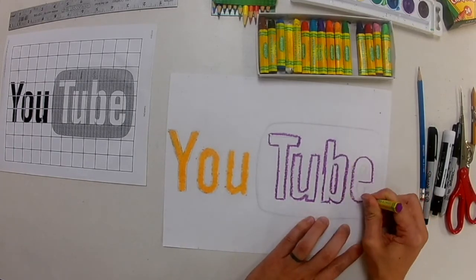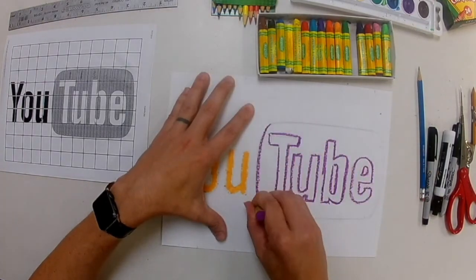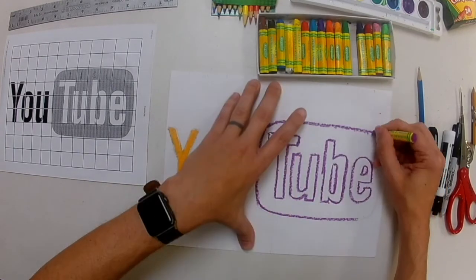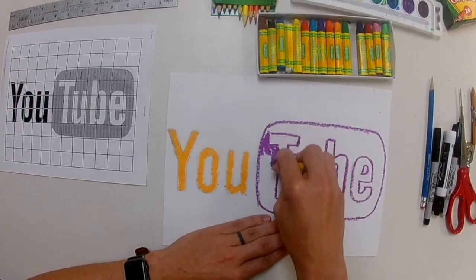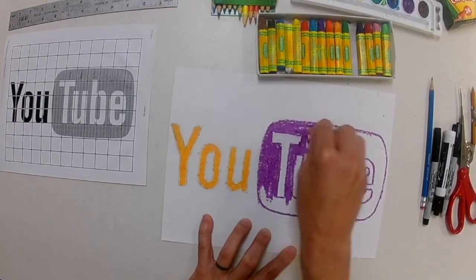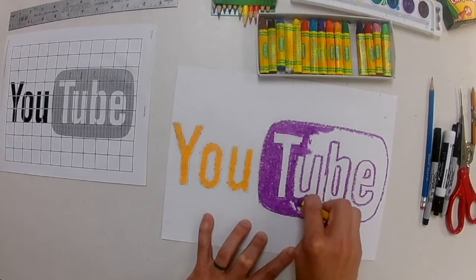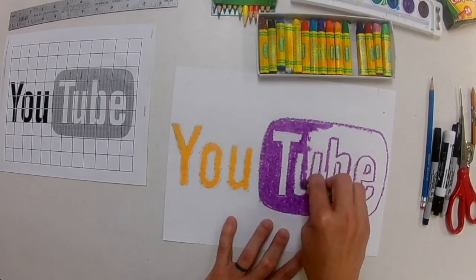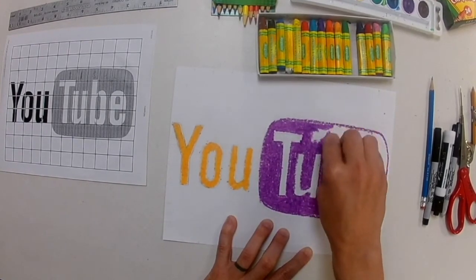and then around the tube is another color. So I'm going to speed this up too, but I'm going to use oil pastels to color the YOU, and that's going to be one color. You don't have to, and I wouldn't, do the normal YouTube black and red. I don't think that's interesting. I'm going to do pop art colors, kind of like Andy Warhol did. So I'm going to make this nice and fun.